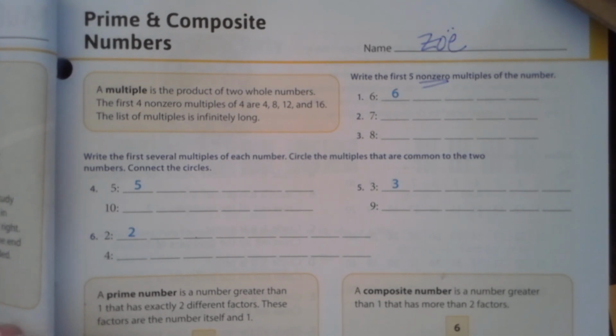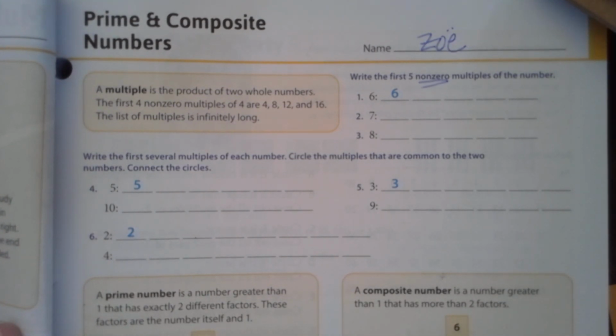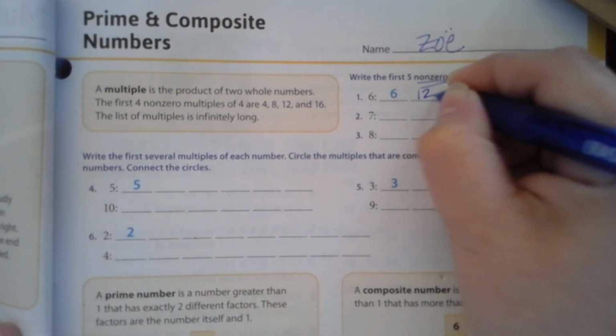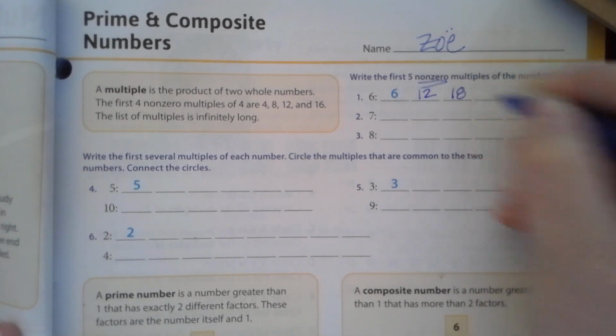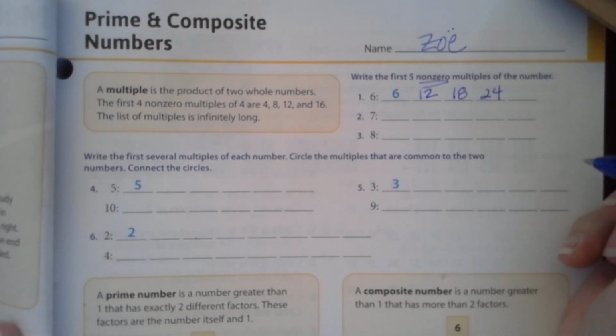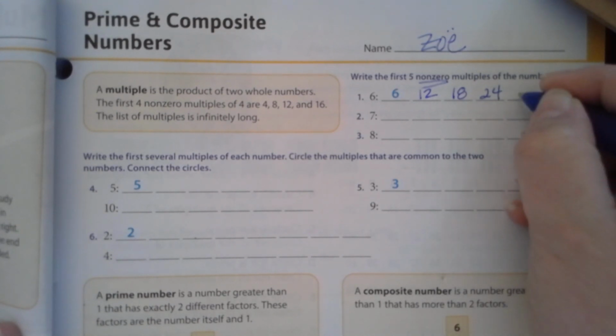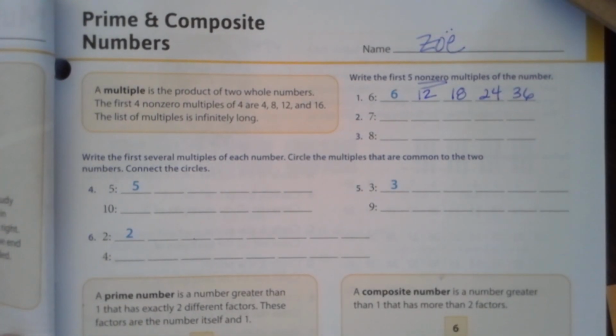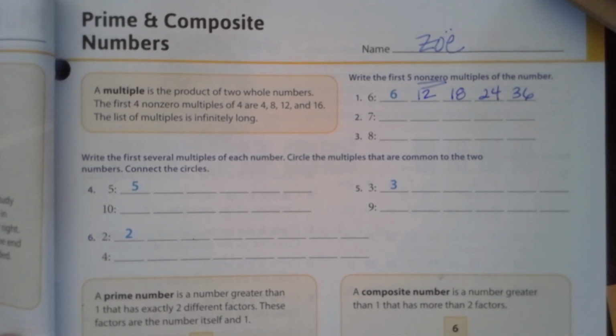Okay, what do you think a non-zero multiple is? Titus, what do you think? I think there's no zero in it. So let's take a look at 6. If I'm writing multiples of 6, I'm going to say 6, 12, 18, 24. What comes next? 30. 30, but 30 has a 0 in it, so I'm going to skip it and write 36. Everybody good? Yeah. All right, so I'm going to let you guys finish 2 and 3.